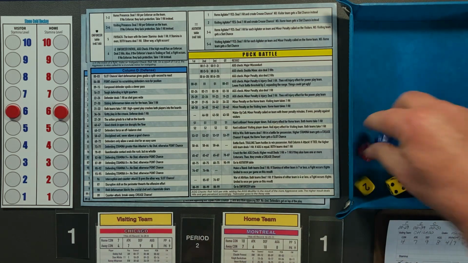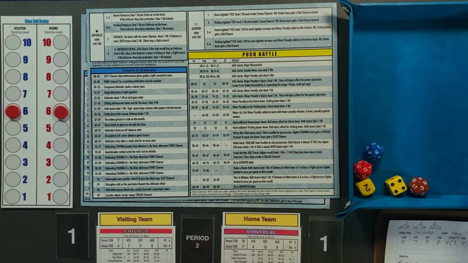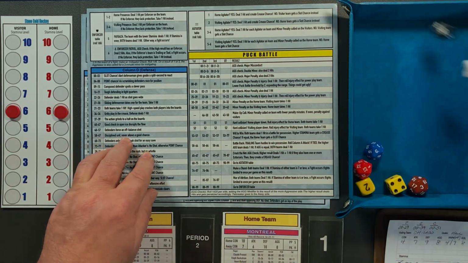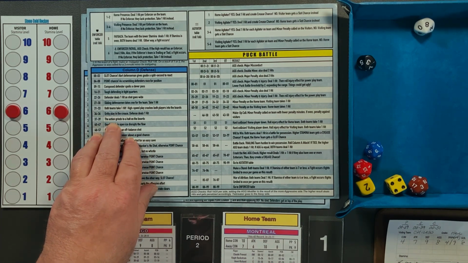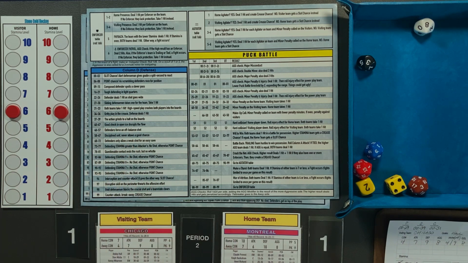for Montreal. Let's see who has the puck for Chicago. That's 11. That's going to be Bobby Hull. Come to column D. And that's a 38. The action grinds to a halt on the boards.